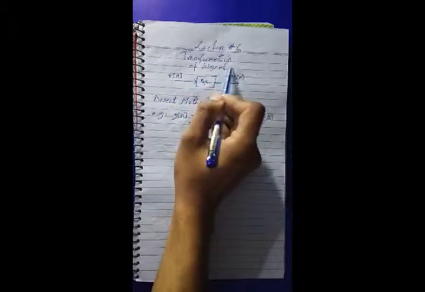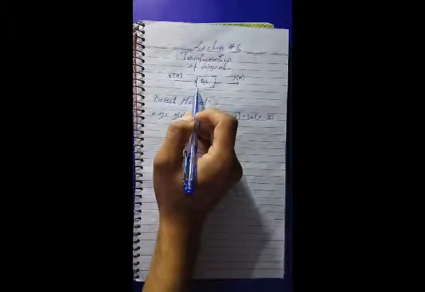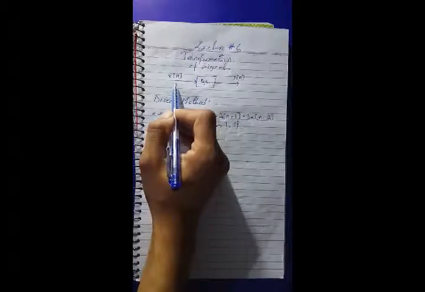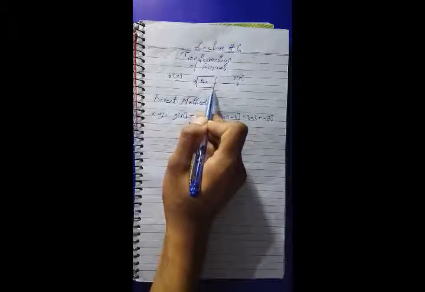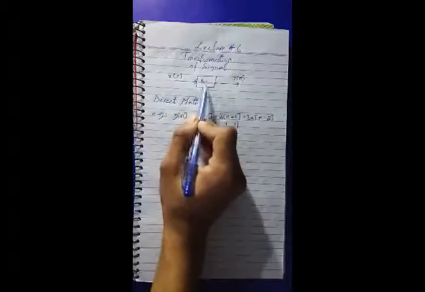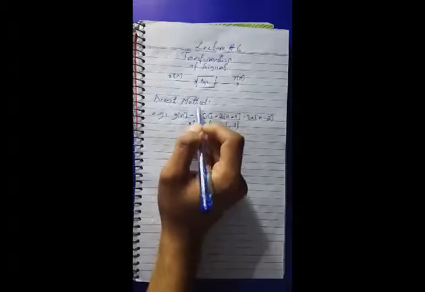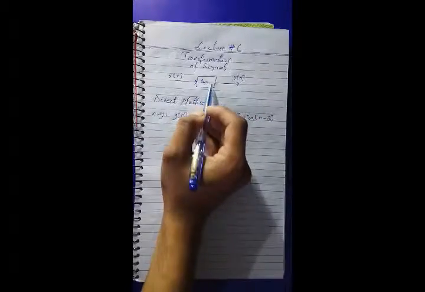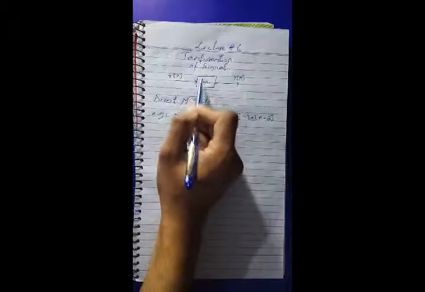In our sixth lecture, we will study the transformation of signals. We have seen this diagram a lot of times. We have x of n and the system, and this system transforms the input signal into an output signal y of n. So what this system is doing is transforming the input signal into an output signal, that is our desired signal. We're going to see what is happening inside this system, this box.